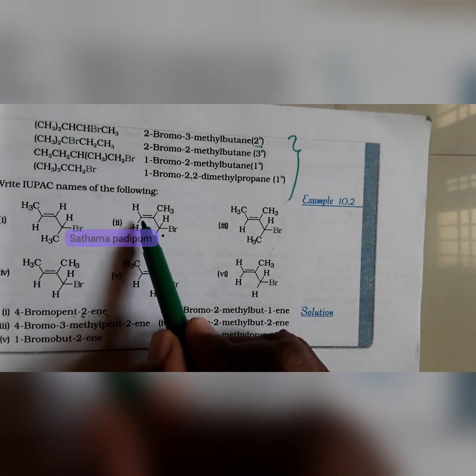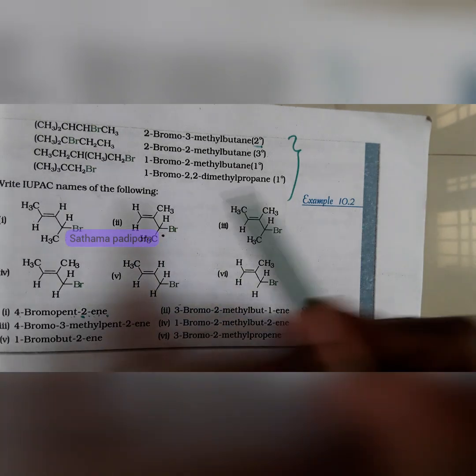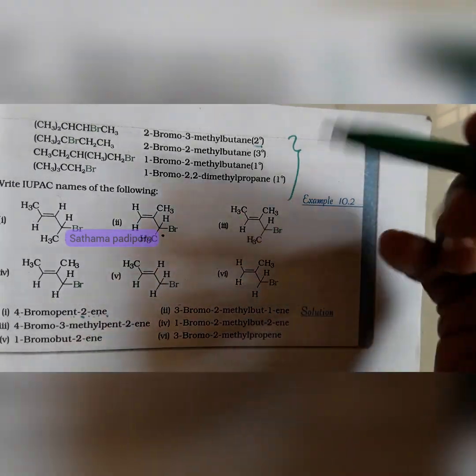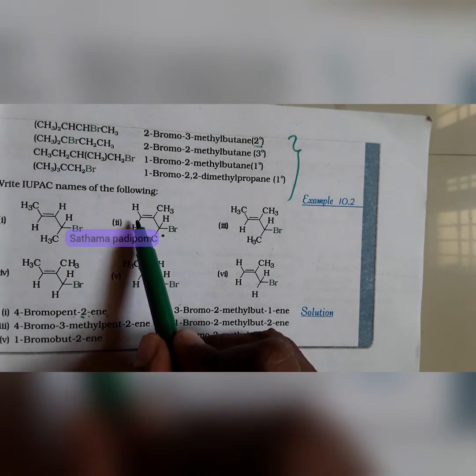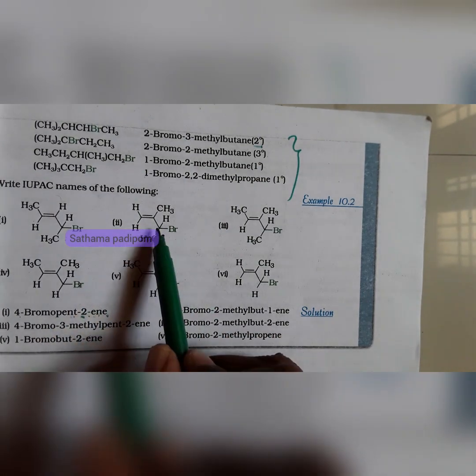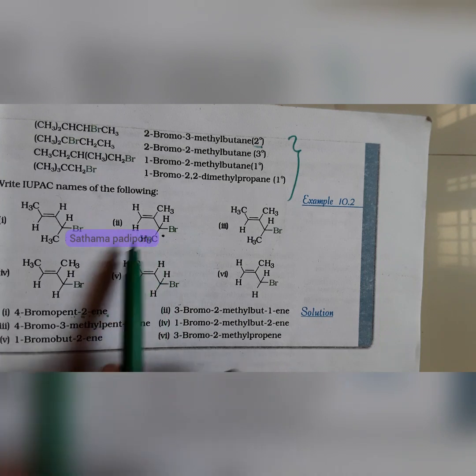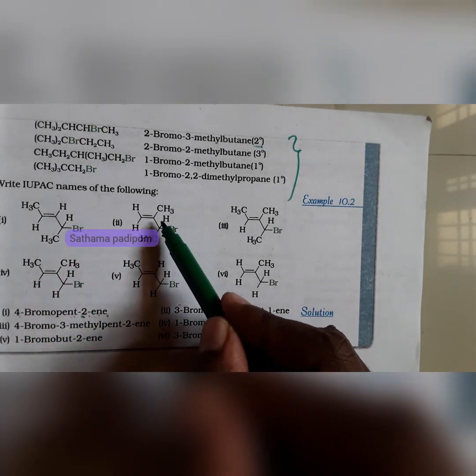The next one we'll see. Look at this. So 1 2 3 4. Okay, so 4 carbon atoms are there. Now you are going to give the IUPAC name. In the third position bromine is there, 3 bromo. And in the second position, who is attached?